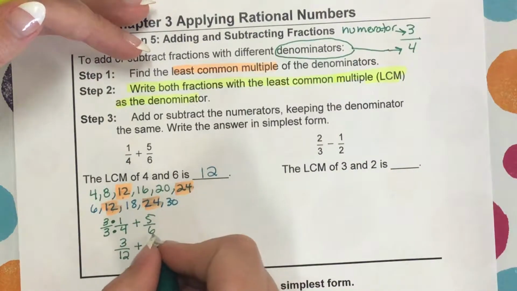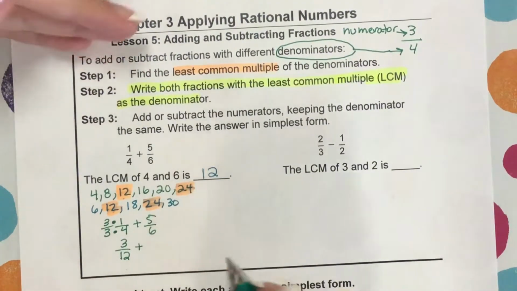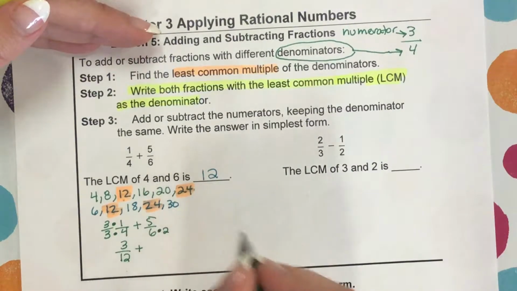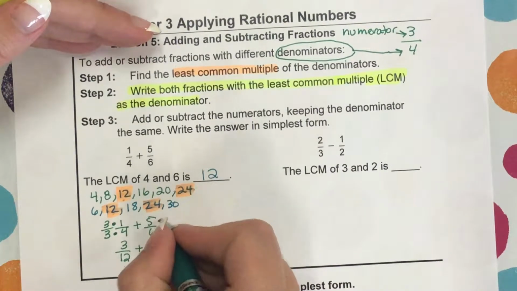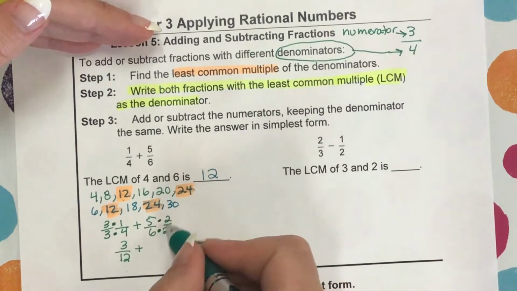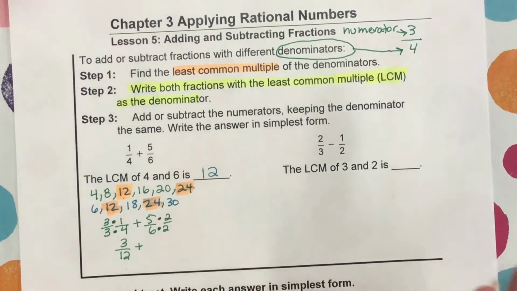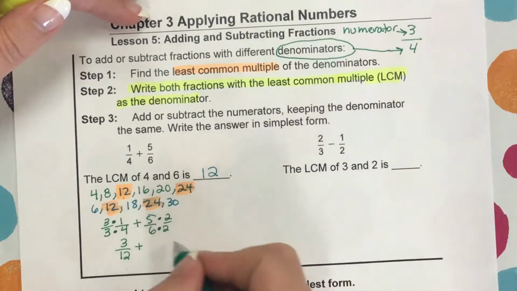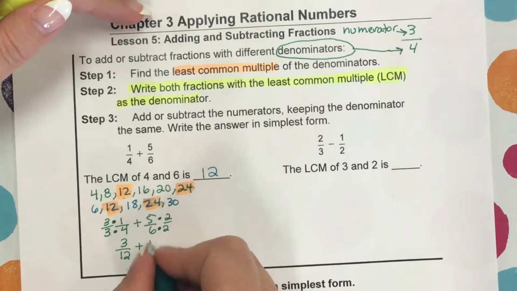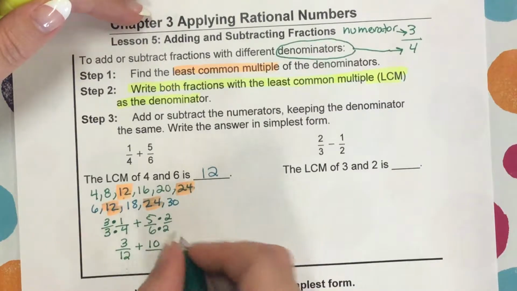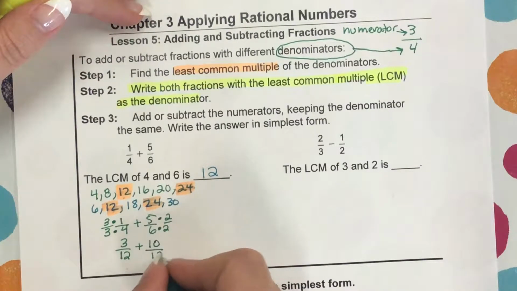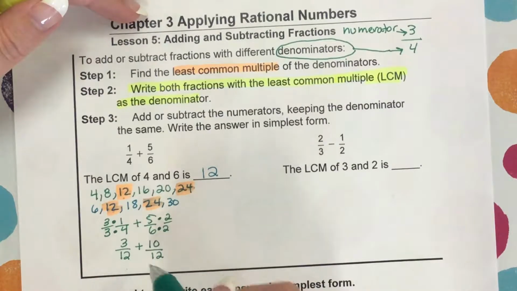Now we have to do the same thing for this 6. How do we make this 6 into a 12? Well, to do that, we multiply it by 2. So we have to do that to the bottom and also to the top, because 2 over 2 is the same thing as 1, and we can multiply 5/6 times 1, and we get 5/6. It's just a different version of the fraction 5/6. So let's go ahead and do the multiplication. 5 times 2 is 10, and then 6 times 2 is 12. So perfect. Now we have fractions with the same denominator.